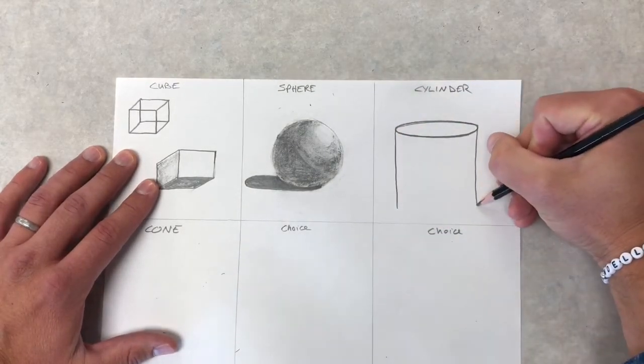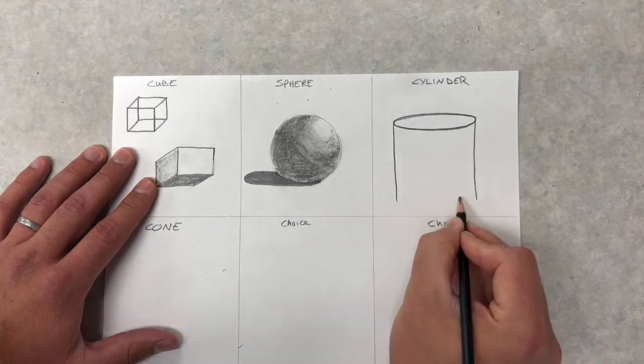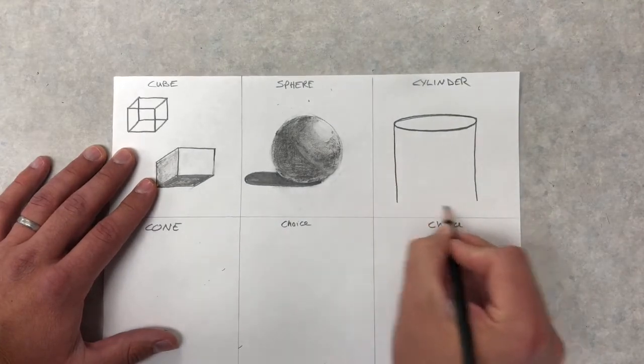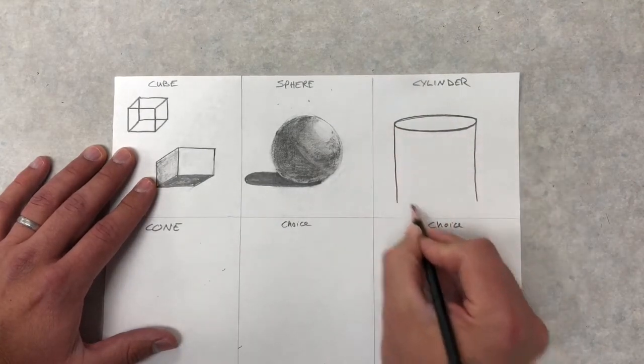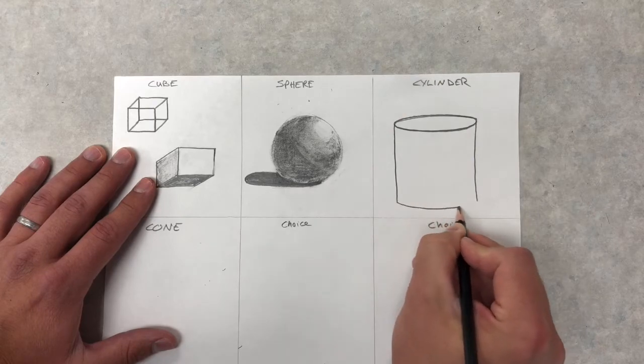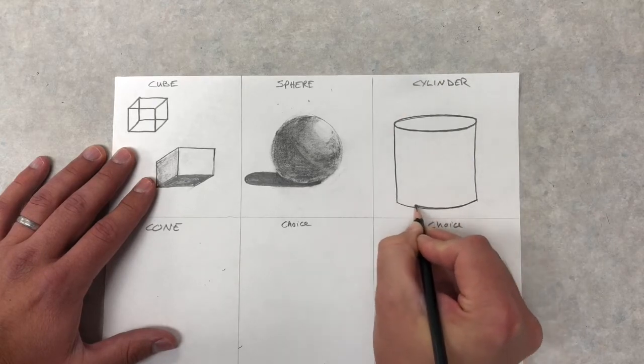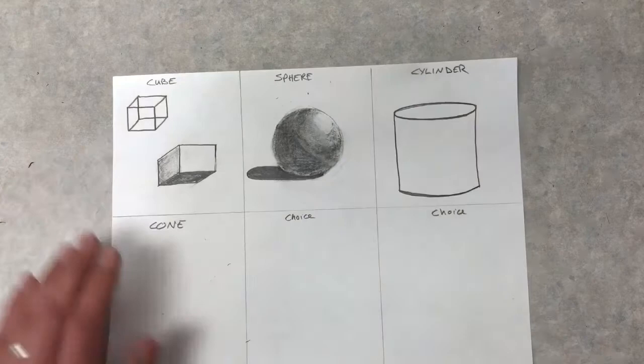And now this is a part a lot of people forget. They draw this straight line across to finish it. But actually this bottom of the cylinder should match the curve for the top. Sometimes this takes a little bit of practice, even some erasing. There we go. That's the start of the cylinder.